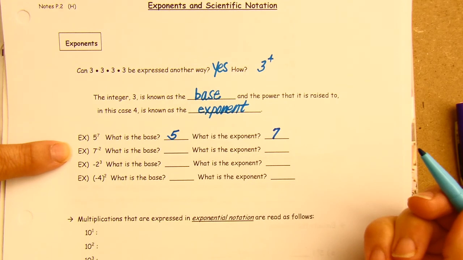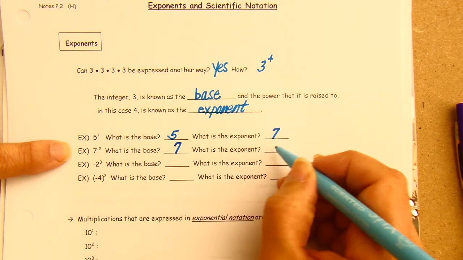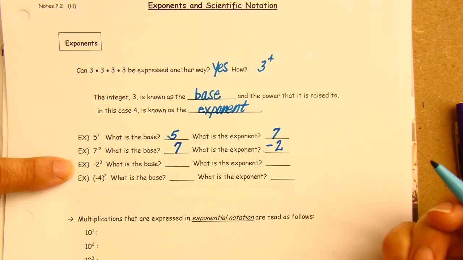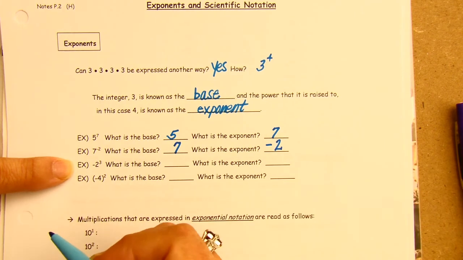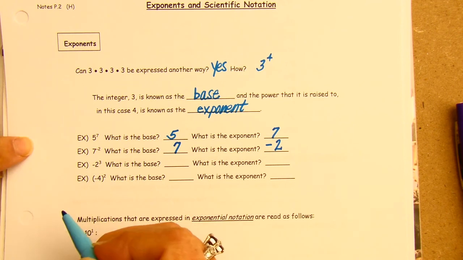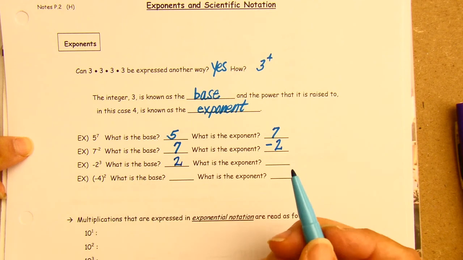7 raised to the power of -2. Now, maybe you didn't pick up that negative there, but it is raised to the -2 power. The base is 7, and the exponent is -2. -2 raised to the power of 3. What is the base? I'll give you a moment to think. What do you think the base is? The base here actually is 2. The negative is not part of the base.